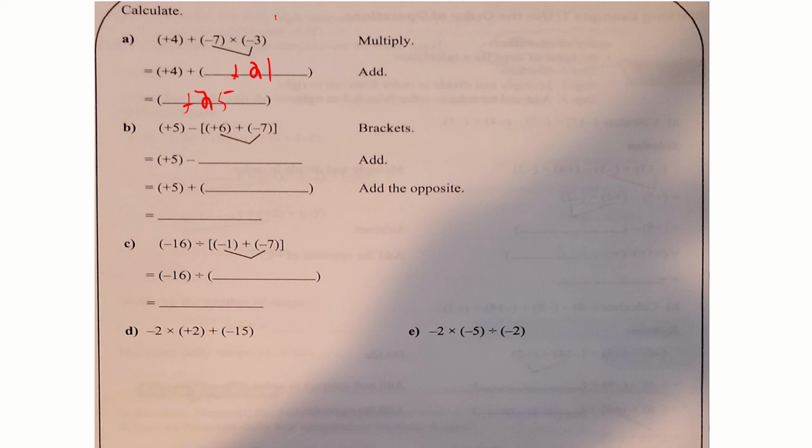Okay, next one, we have brackets this time. And we have plus 6 plus negative 7. Well, what I want to look at first is which one's bigger. 7's a bigger number, so my answer is going to be negative here. Basically, it's going to be 7 minus 6, which is negative 1. So now we get plus 5 minus 1. And if we remember from the past, 2 negatives when we're adding equals a negative. So here it's going to be plus 1. So now it is plus 5 plus 1 equals plus 6. Make sense? Good.